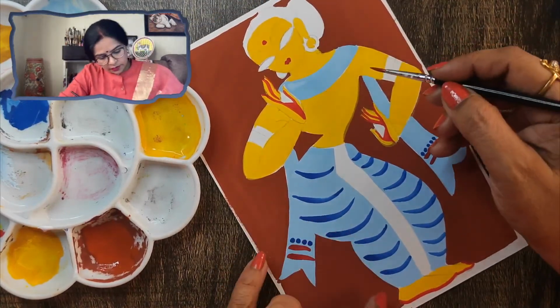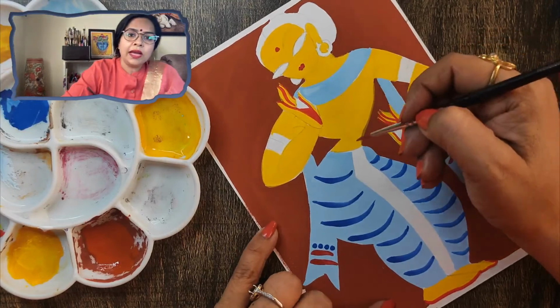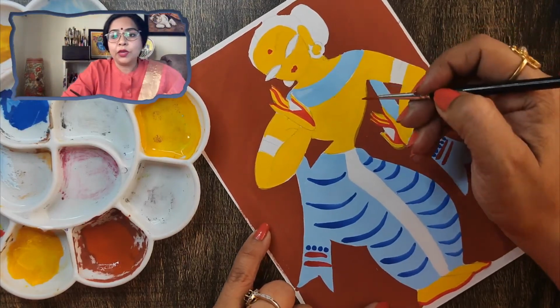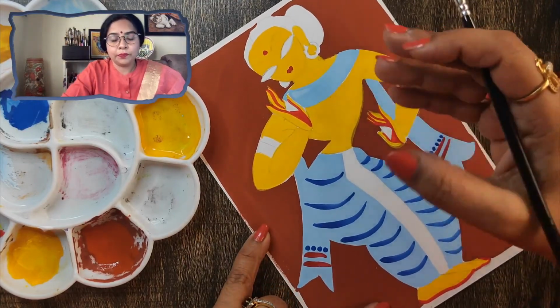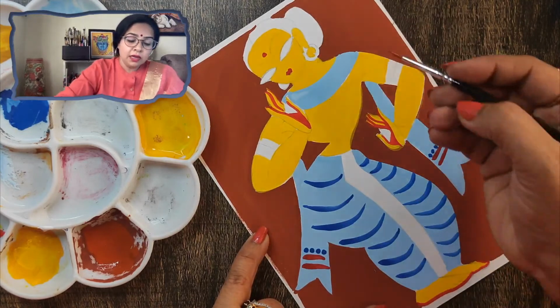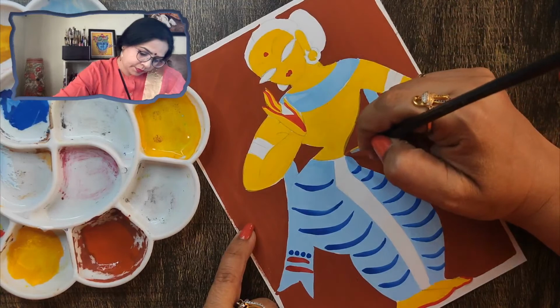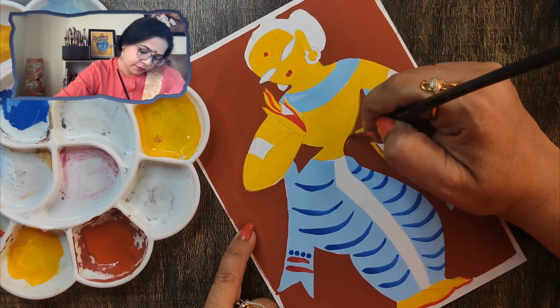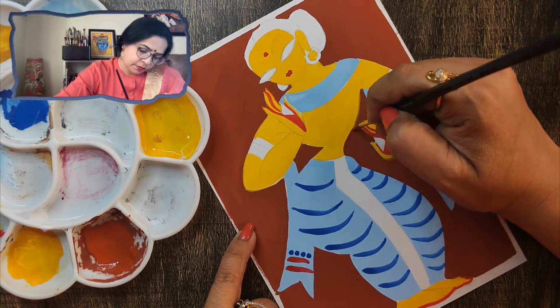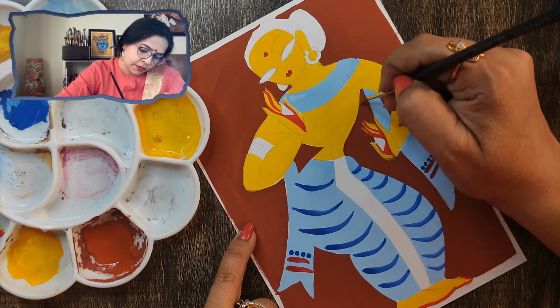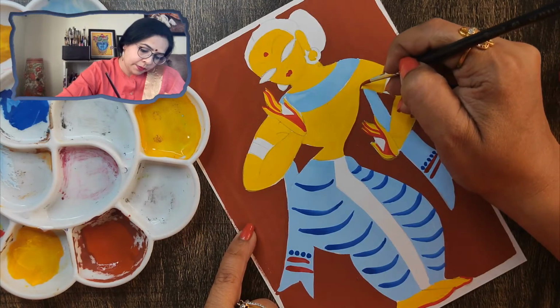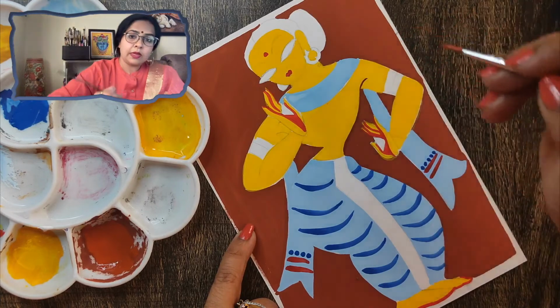Now with the curves, it's important to have that effect. While drawing we drew it, but while we are painting, we still have to do that again. So with a continuous and steady hand, this.